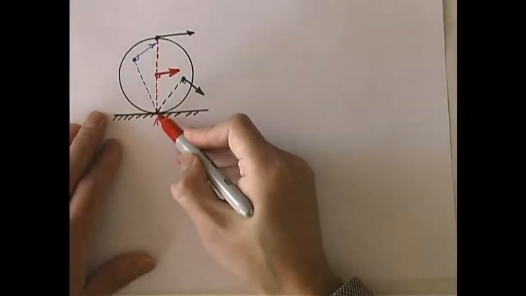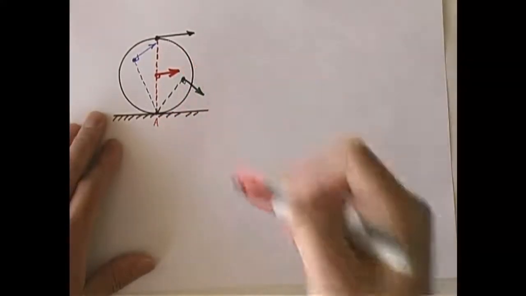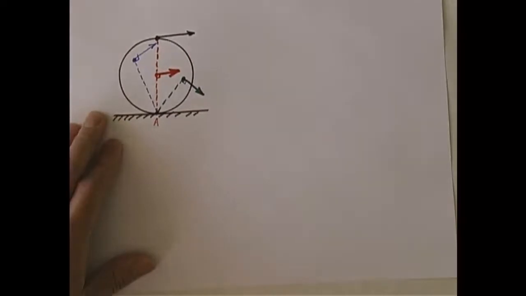Only this point A, the contact point, is momentarily at rest. Everything else is doing a circular motion of various radius. So they may have different linear speed, but they have got to have the same angular speed, omega. This is the kinematics of pure rolling. And now let's apply the torque theorem as well as Newton's second law for the center of mass to study the dynamics of pure rolling.